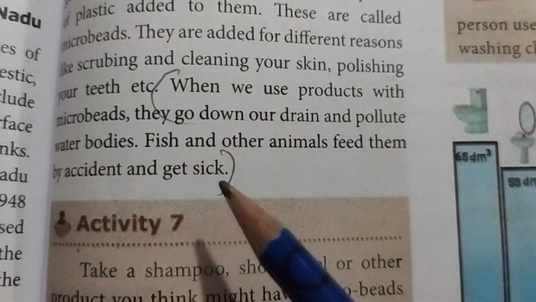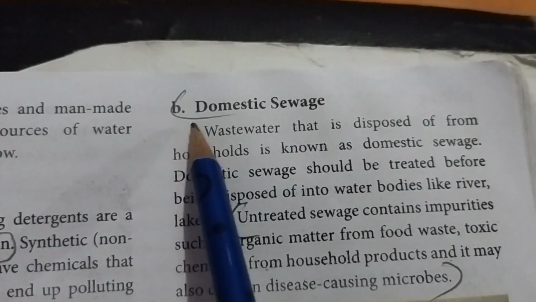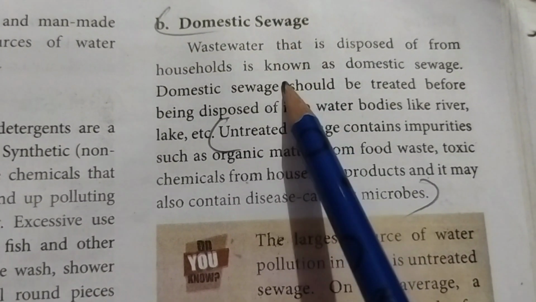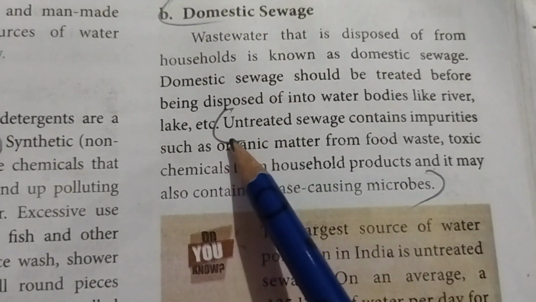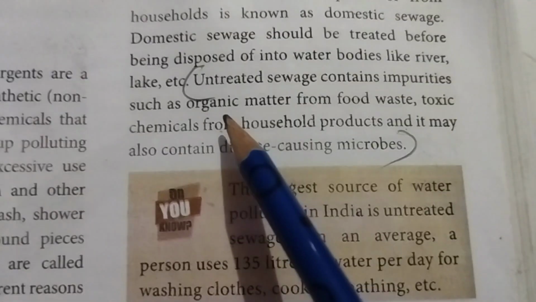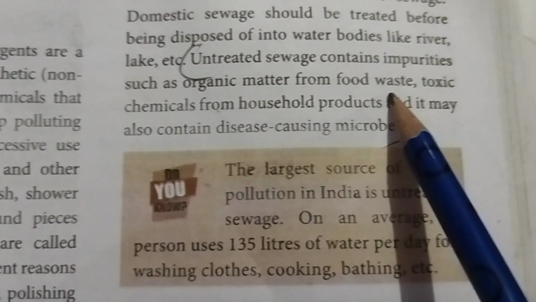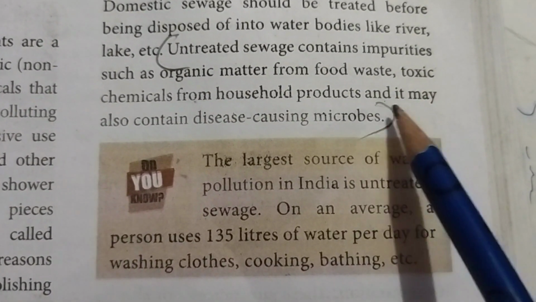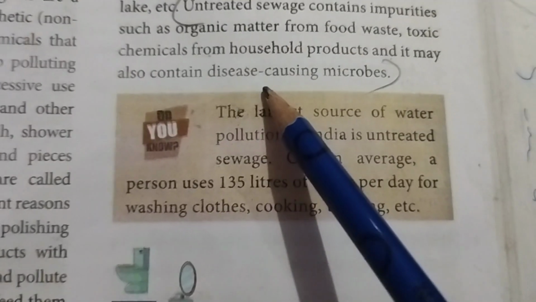இதோட முடிச்சுட்டு நெக்ஸ்ட் வந்து பீன்னு போட்டு நெக்ஸ்ட் பாயிண்ட் டொமஸ்டிக் சீவேஜ். அதில் 1 2 3 4 5th லைனில் untreated sewage contains impurities such as organic matter from food waste, toxic chemicals from household products, and it may also contain disease causing microbes.